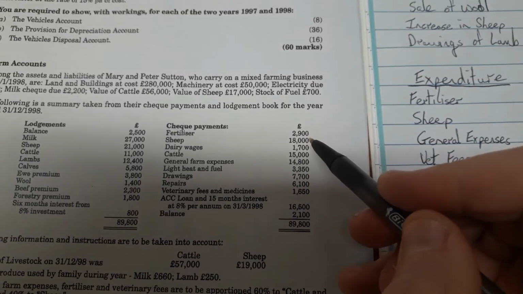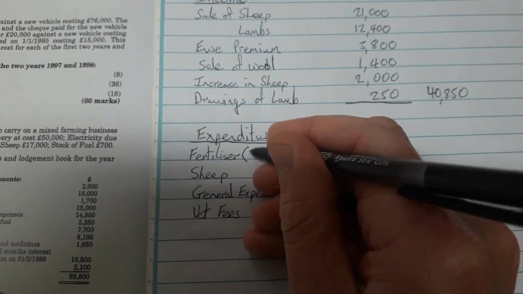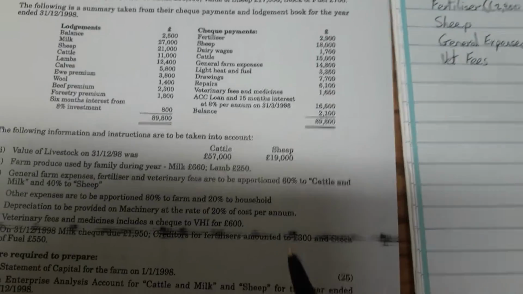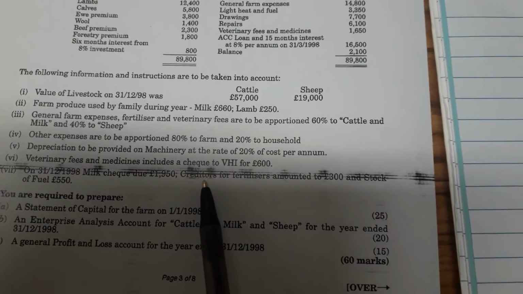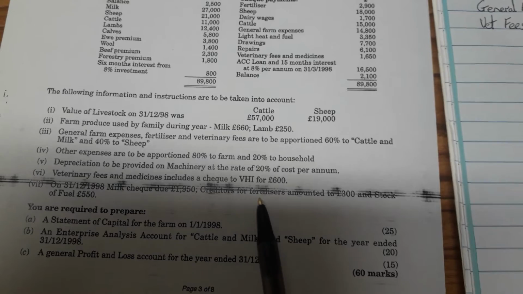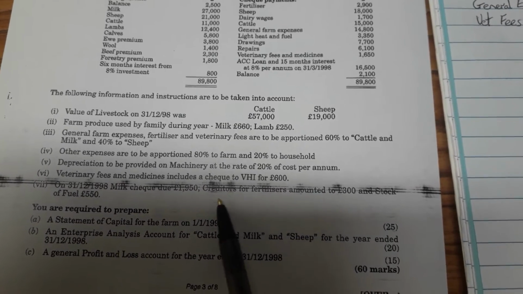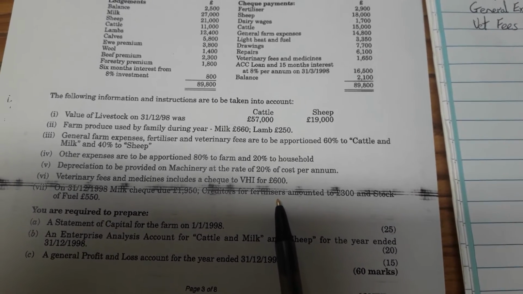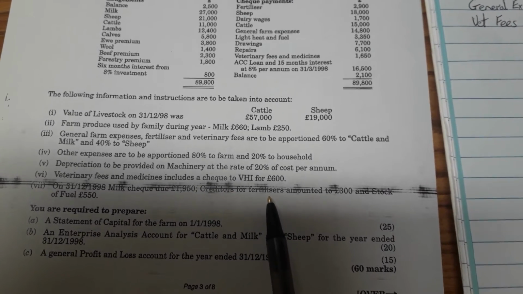Fertilizer, first of all, 2,900. So there's going to be some work that needs to be done to this. We'll start with the original figure of 2,900. Okay, and if we remember from doing the cattle and milk account we had at the end of the year, the writing isn't great here, the page is marked, but it says creditors for fertilizers amounted to £300 here. So it means at the end of the year, the farm owed £300 to some creditors, people they owe money to, for the purchase of fertilizers.